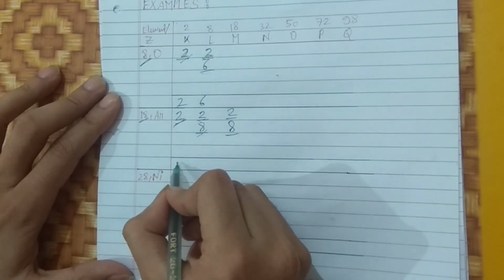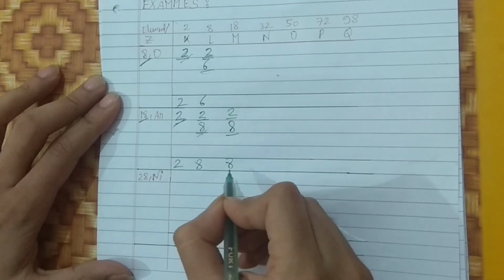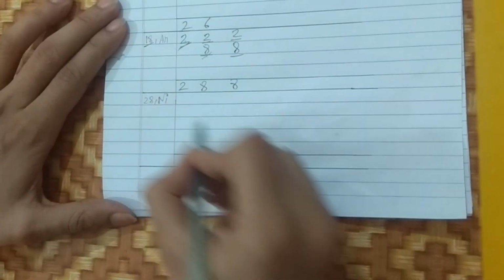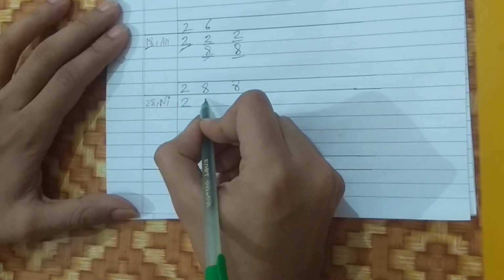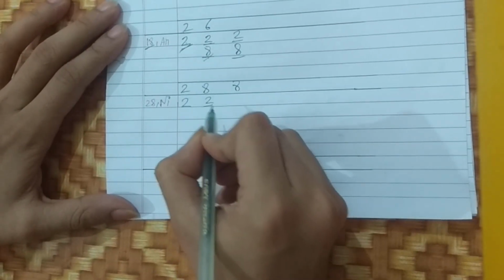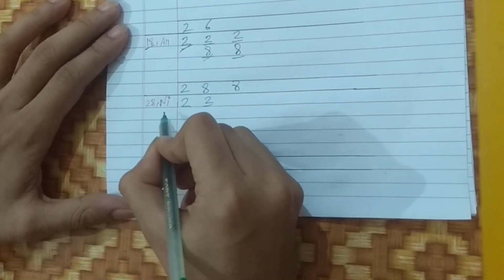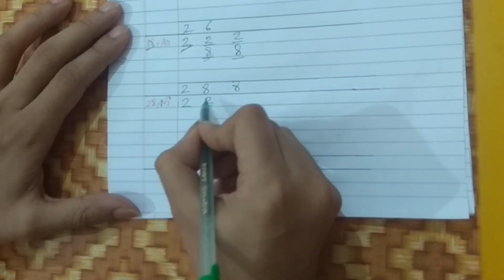So the electronic configuration will be 2 here, 8 here, and 8 in the M shell. Okay, in the next, it is atomic number 28. You will see again 2 electrons will be filled here. After that, here we will fill 2 electrons, and we will check if the n minus 2 shell either doesn't exist, or is fully filled, or has 32 electrons. In this case it doesn't exist, so it's okay.